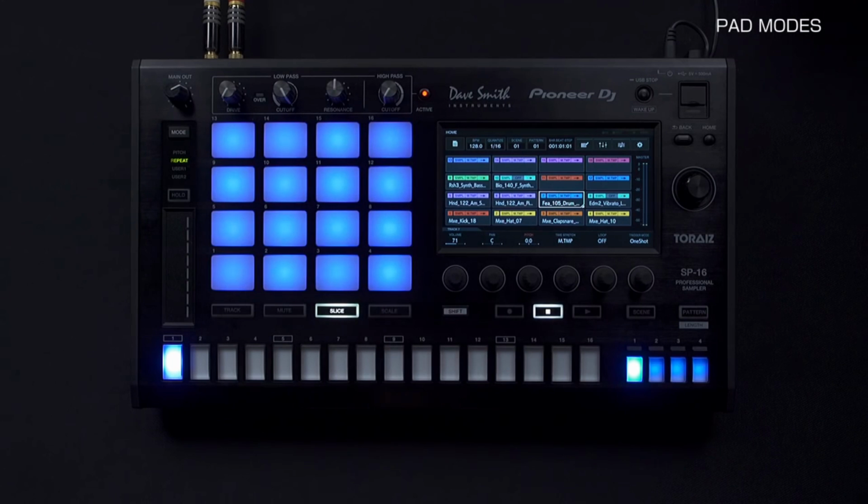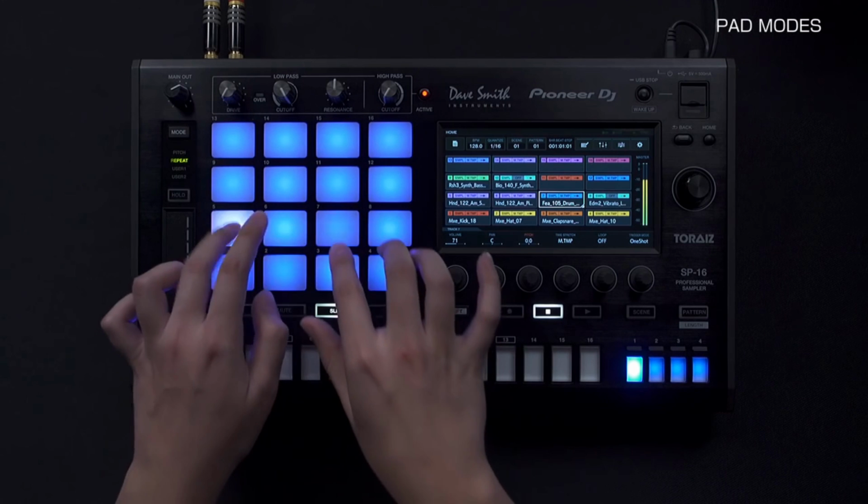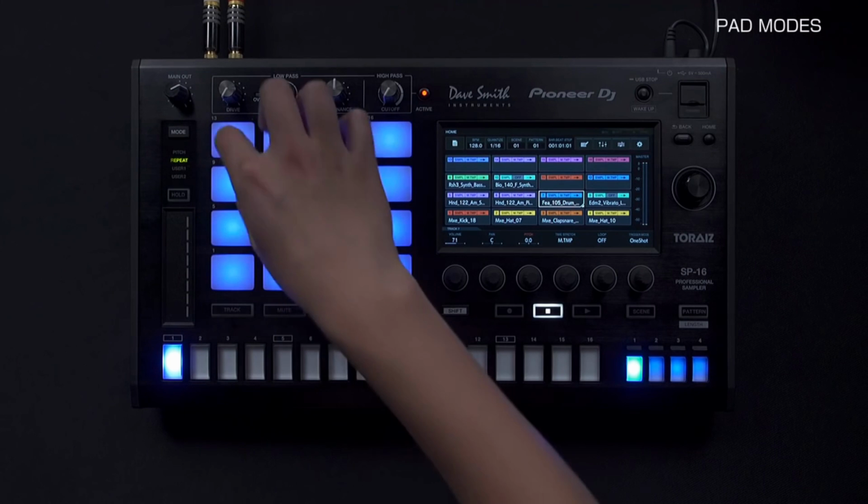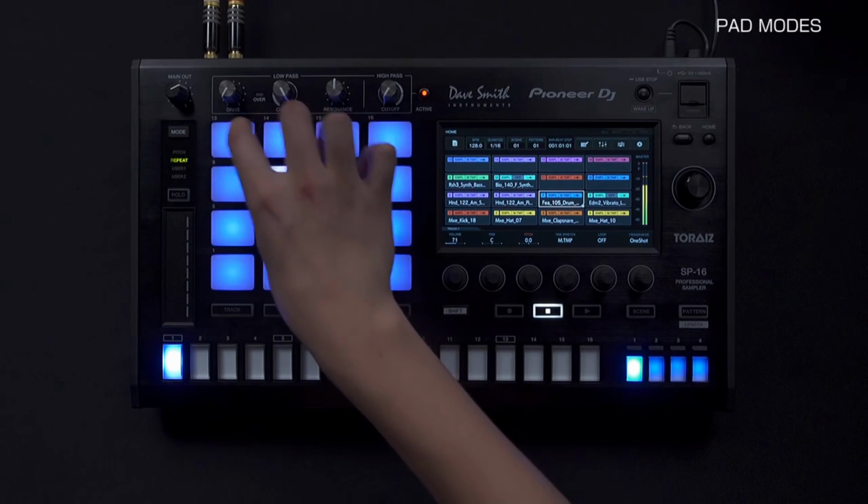The slice mode automatically slices a sample into 16 slices and spreads them across the pads. You can play different parts of the sample using the pads. This is useful when chopping up drum loops.